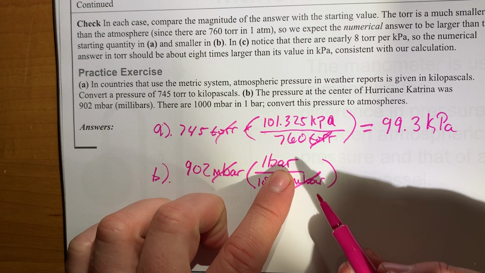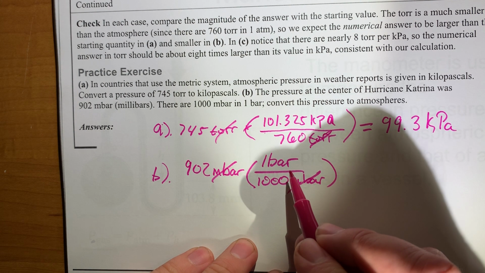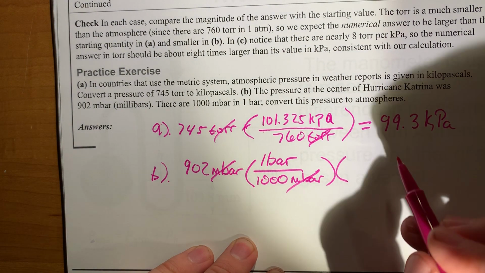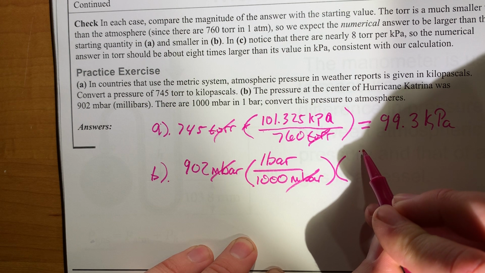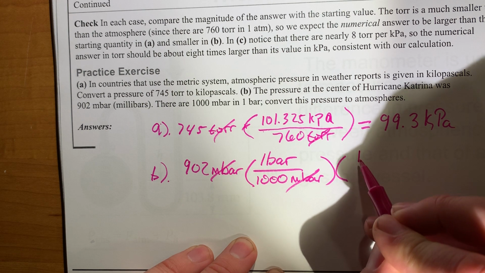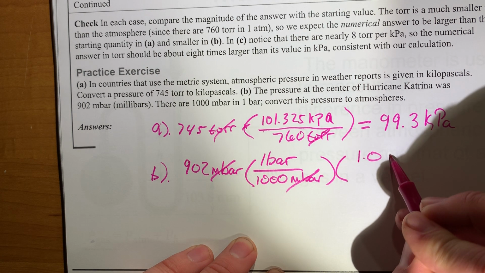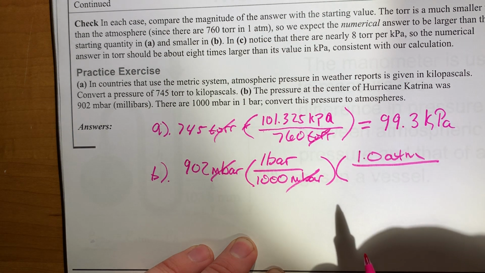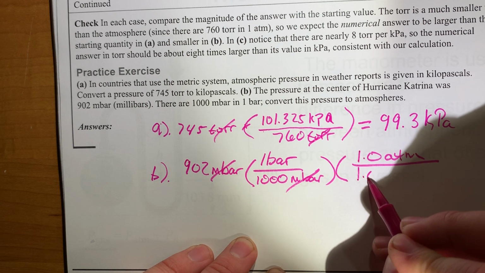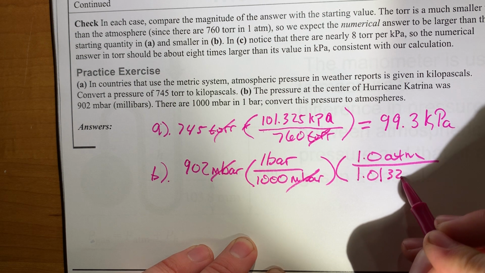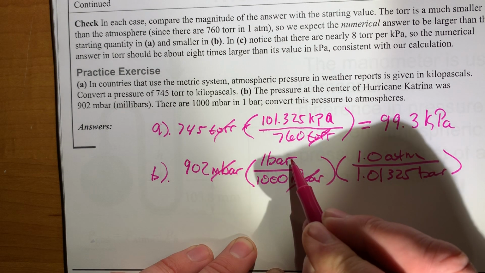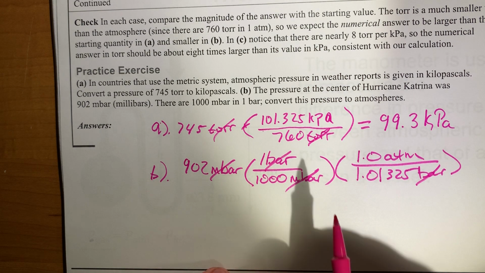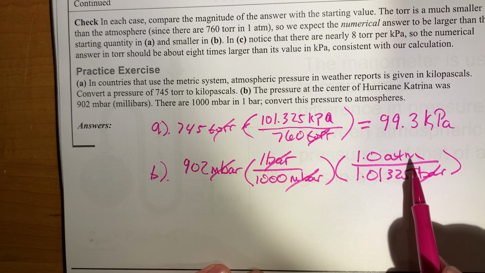I know that I can transition between bar to atmospheres. And so my answer, I need to have atmospheres. So looking on that equivalent pressures list, we know that 1.0 atmospheres is equal to 1.01325 bars. This allows for bars to cancel. Everything's canceled except my atmosphere label.